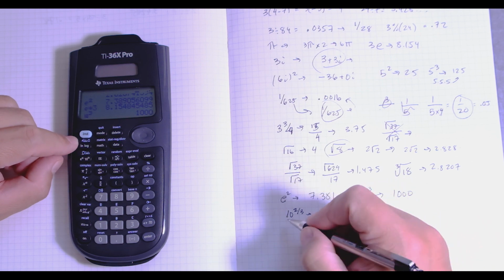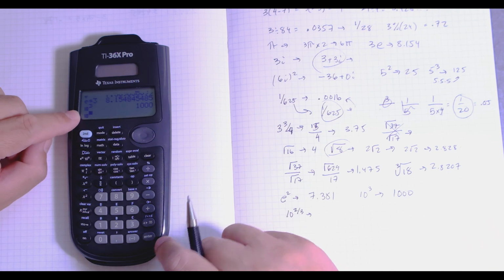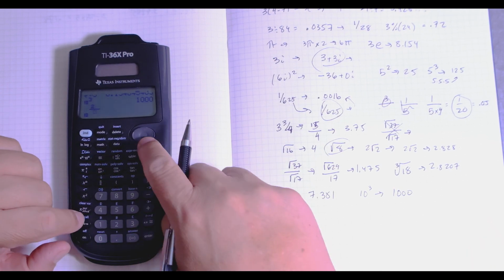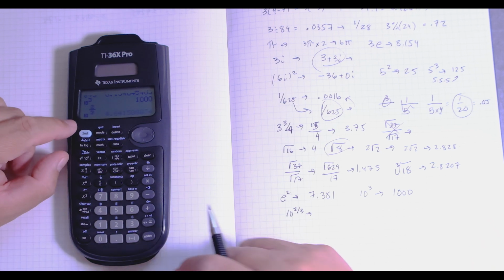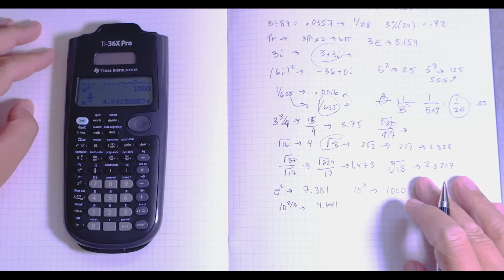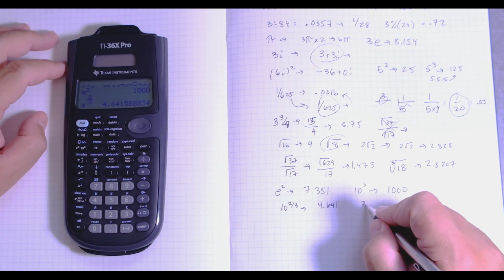How about 10 to the 2/3? So we go the 10, right? And then the fraction button, 2, go down, 3, enter, and it gives you an answer of 4.641. Okay. All right.